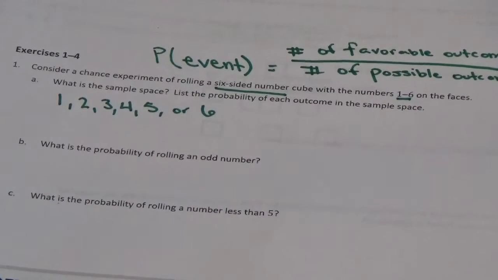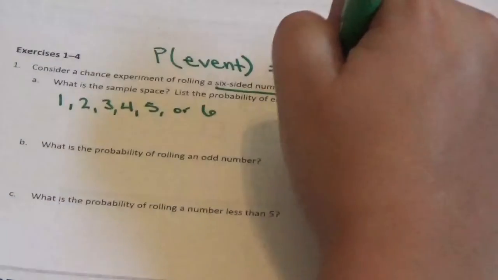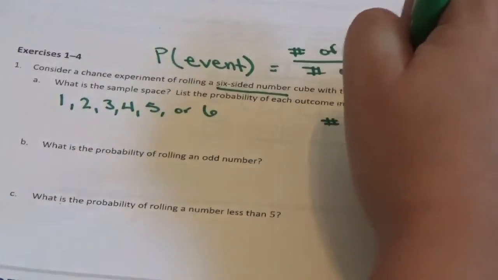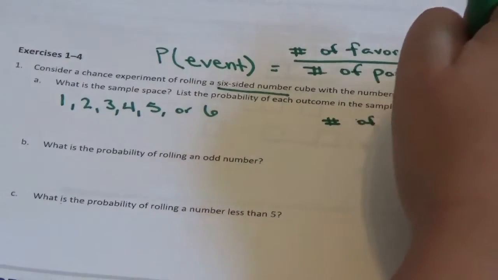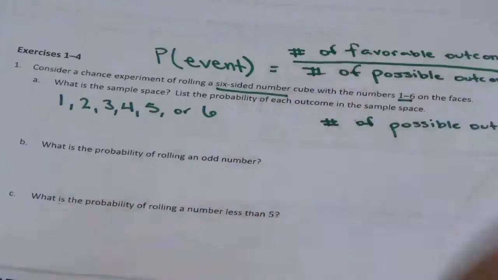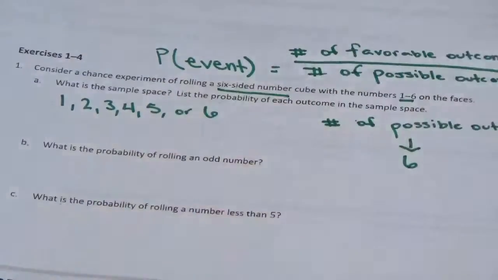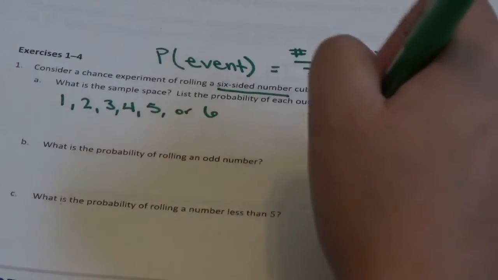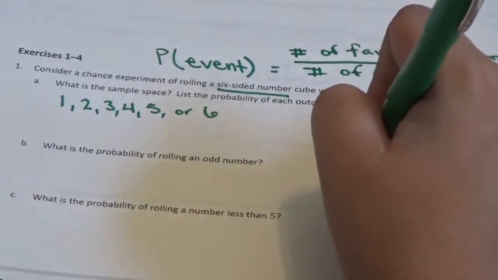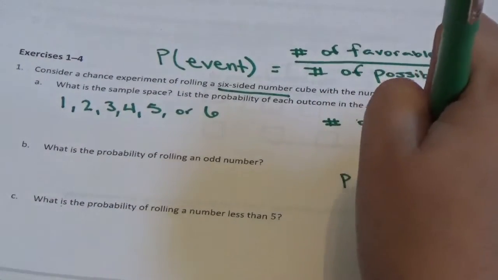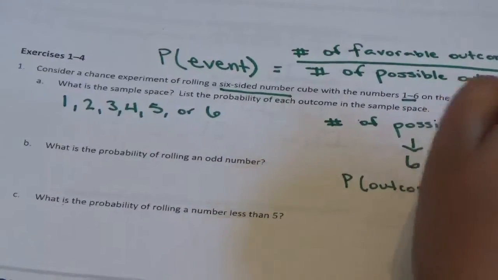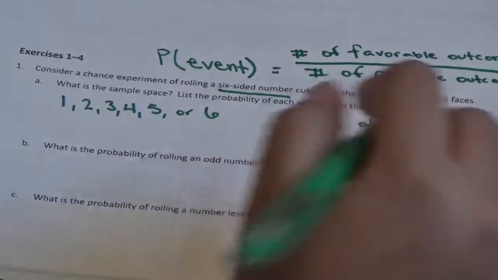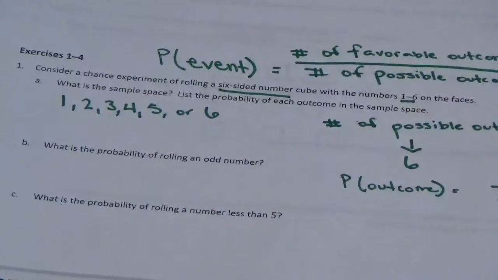So what's the number of possible outcomes? That's what I'm going to write out first. I always want to know what the possible outcomes are. Well, there are 6 because there's 6 sides. So that's 6. And then the probability of rolling a 1 is a 1 out of 6 chance. So then we will write out the probability of an outcome. Remember, that's only when we do it one time, it is 1 over 6, because it's the number of possible outcomes.